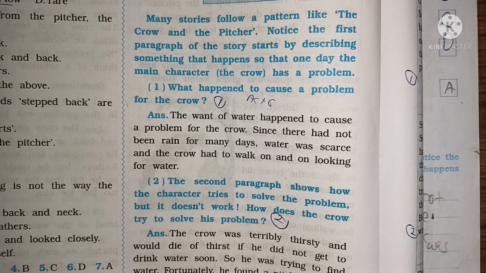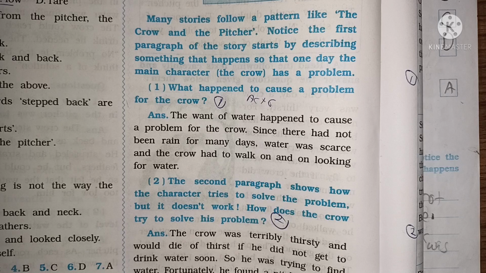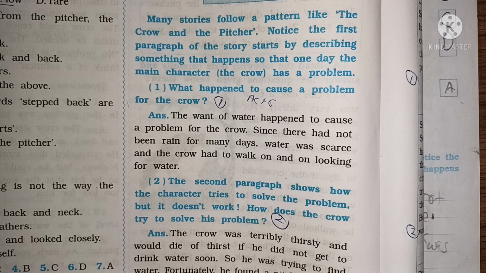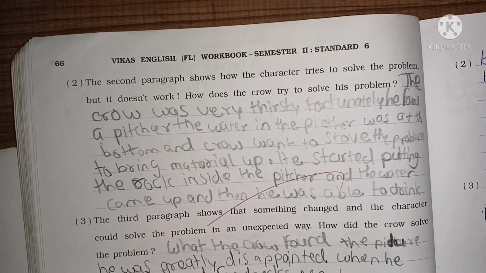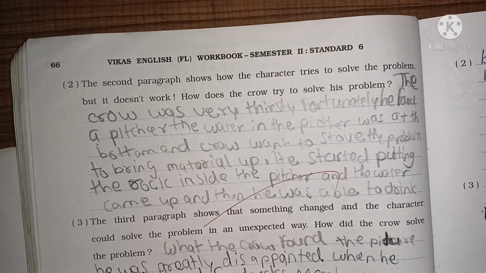Since there had been no rain for many days, water was scarce and the crow had to walk on and on looking for water. Page number 66, question 2. The second paragraph shows how the character tries to solve the problem but it doesn't work.